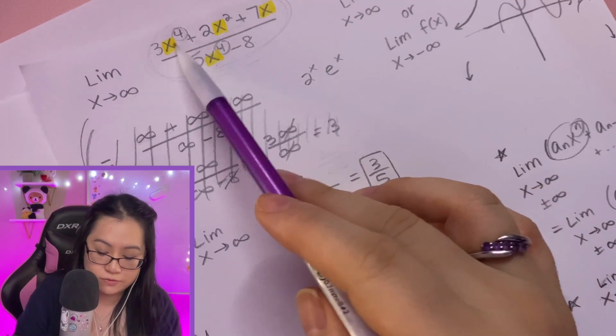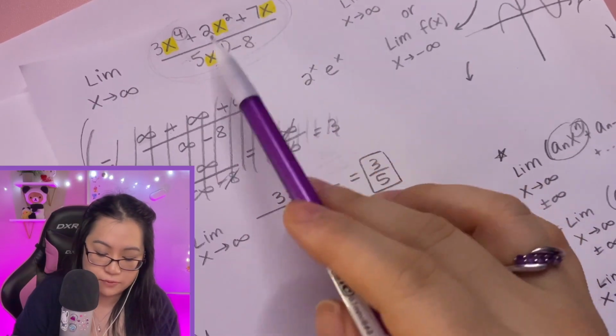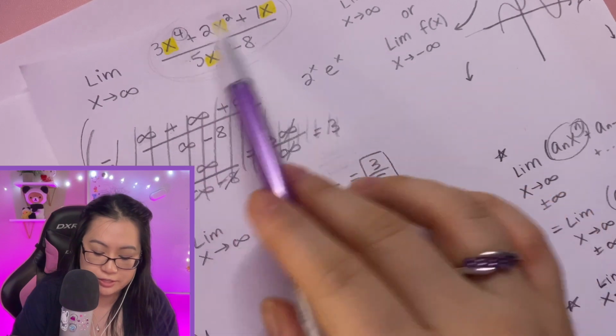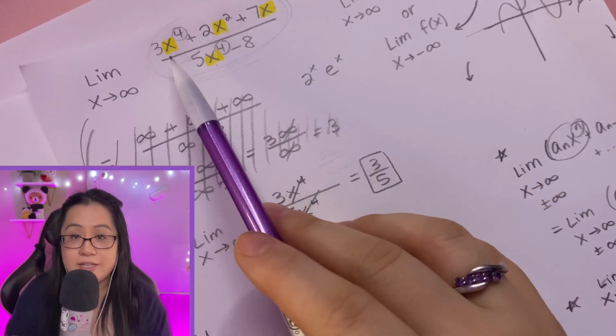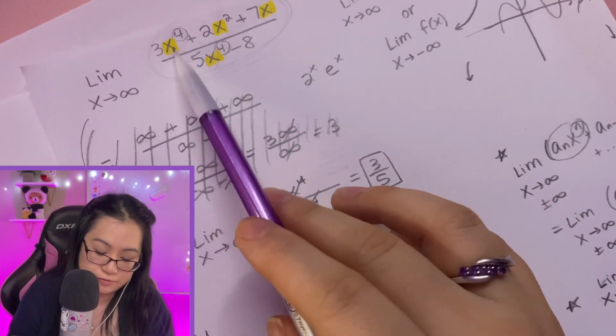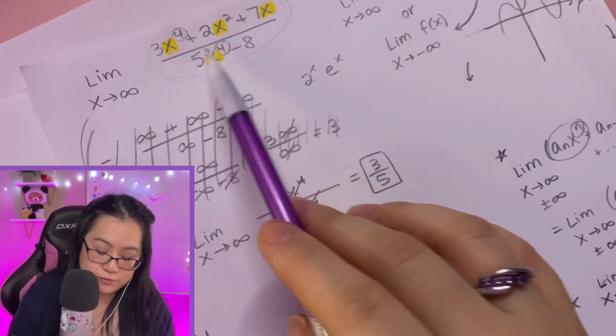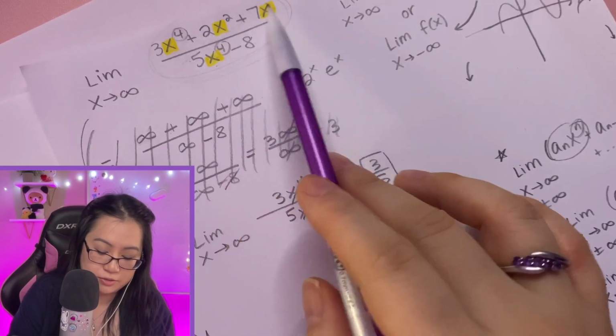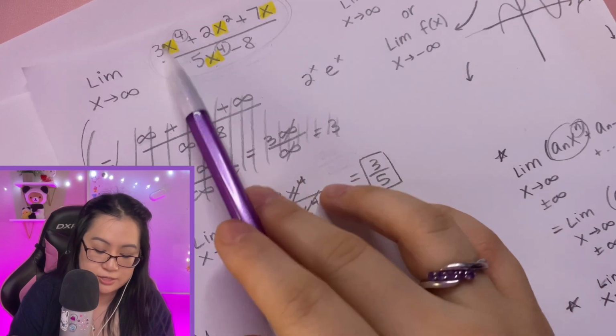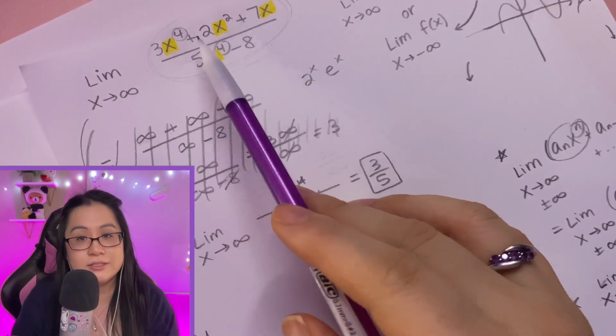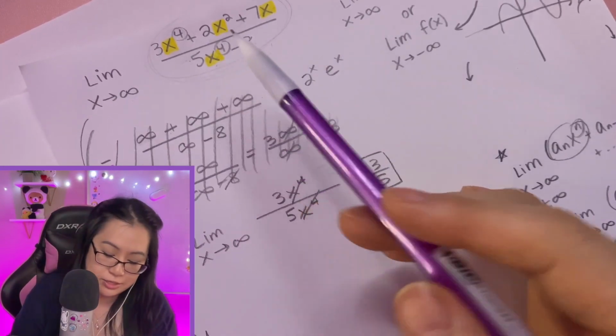So I look at all of these. We have 1, 2, 3, 4, 5 terms in this entire thing, and we divide by the highest power, in this case x to the 4th. And it's okay if we have 2 of them here, but we just note, like, among all of these, I see x to the 4th is the highest power of x.